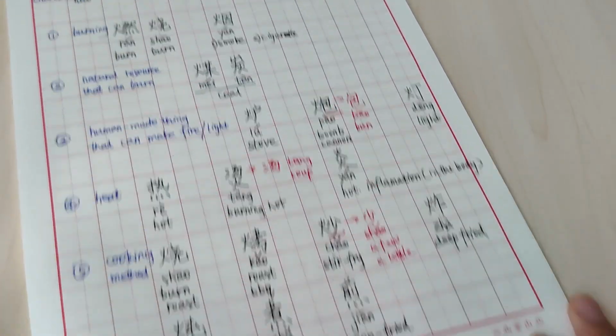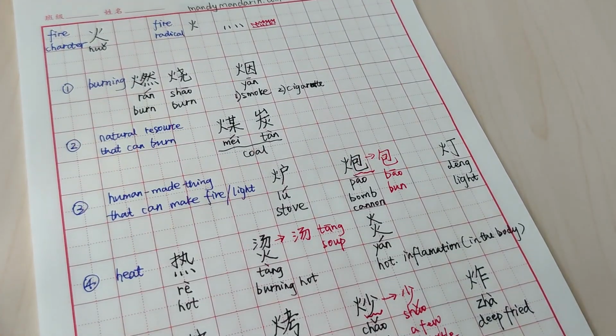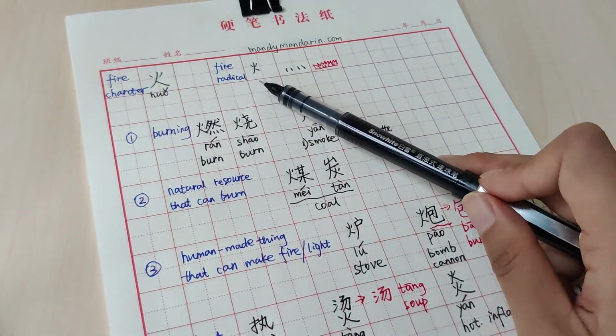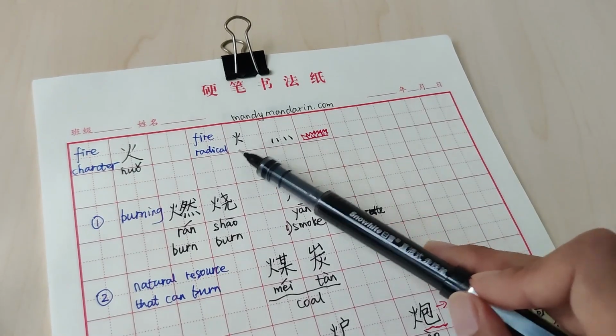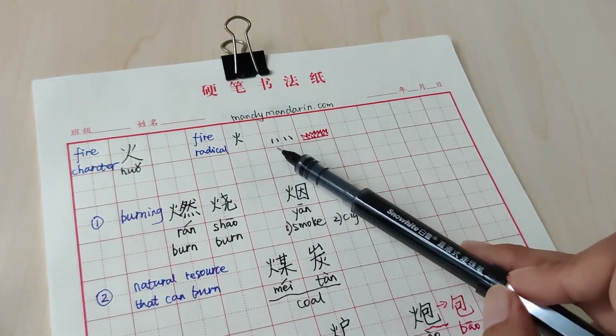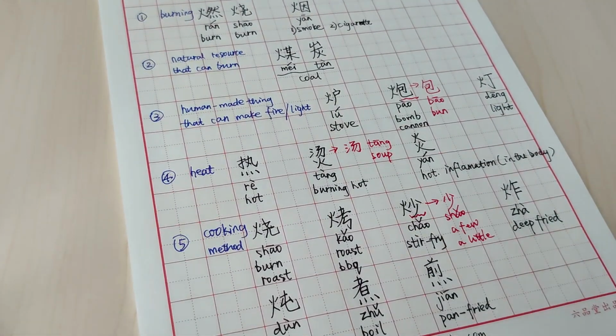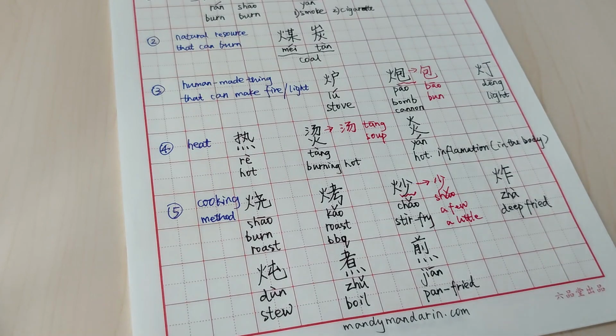Alright, so that's all the words that I would like to introduce to you today. We have the fire character, fire radical, and we have two different forms of the fire radical. They're quite different, right? And we have a lot of examples here. As usual, my advice is that you write them all together on the same page of paper, like a collection game. When you see a new character with the fire radical, just add it to your collection. It could really help you to recognize and memorize them.